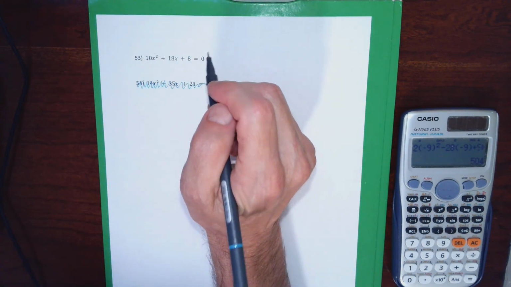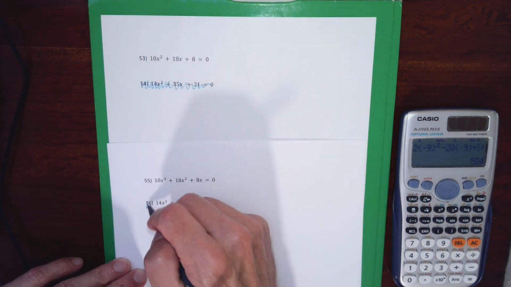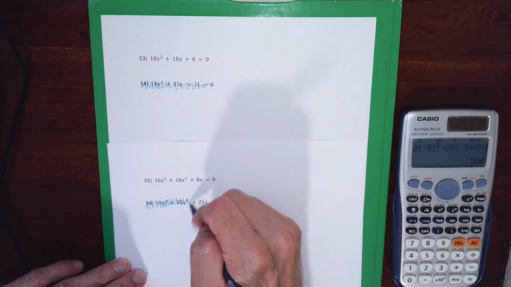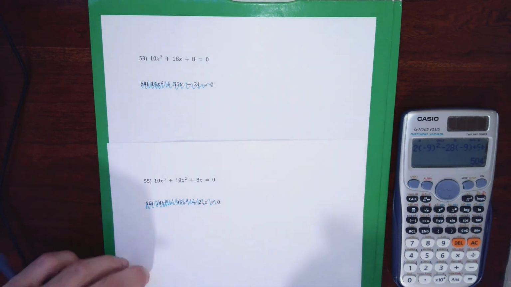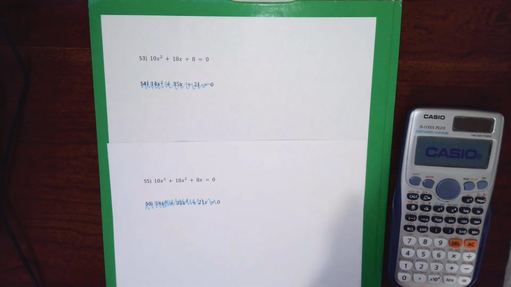If I stare at 53 and 55, I think I can knock them out together, because look at the problems. They're the same problem essentially. Structurally, they're the same problem. They're going to factor real similarly. So let me leave these both on the screen and do them simultaneously to pop out 2 of your problems.